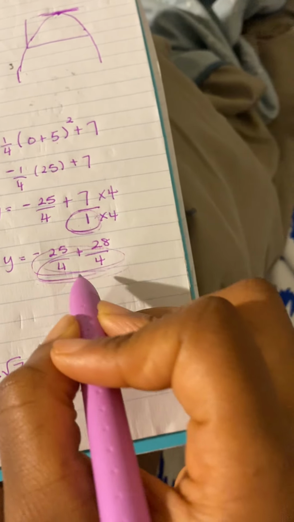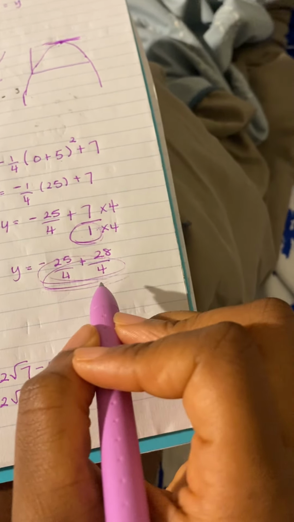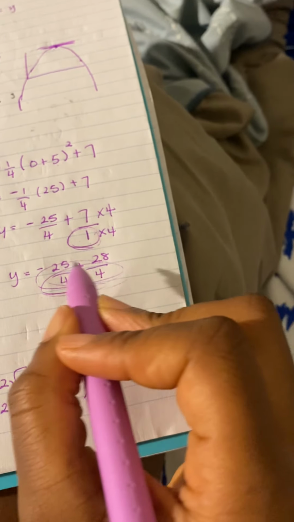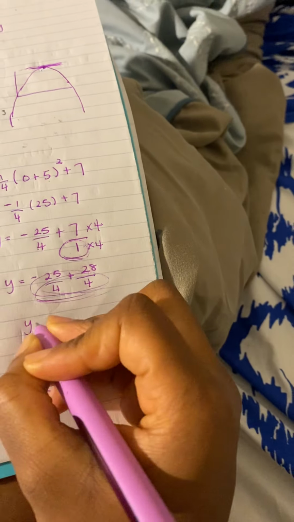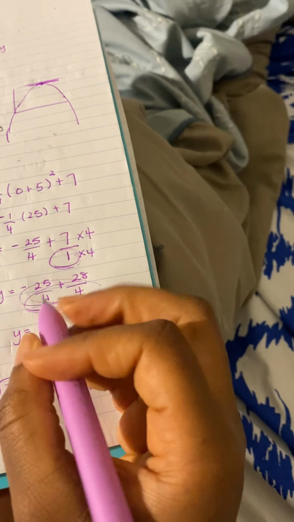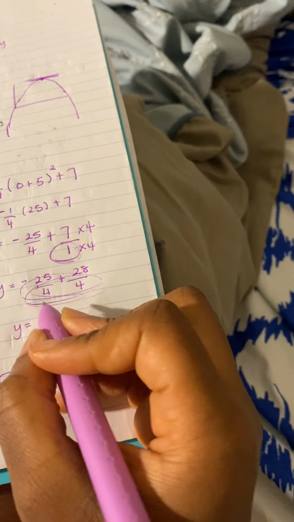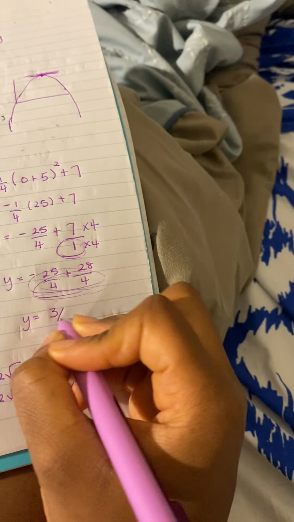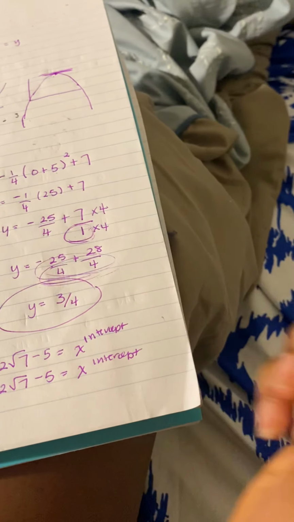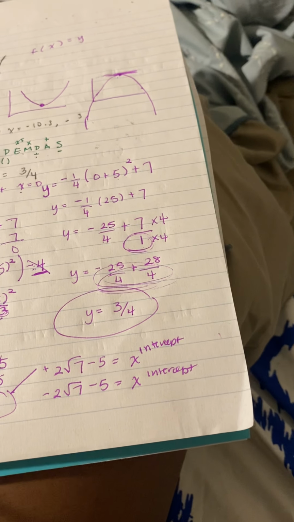It's very important to have the same bottom, because if you don't, you cannot put it together when you're adding or subtracting. So now we add it together. Negative 25 over 4 plus 28 over 4 will be 3/4. And this will be your y-intercept, or your vertical intercept.